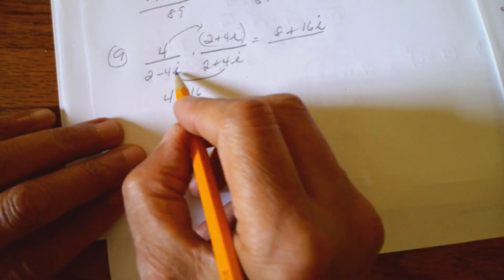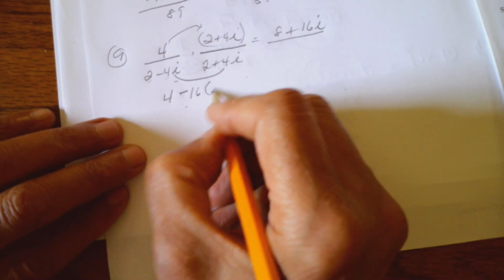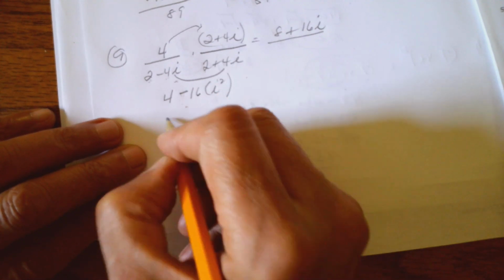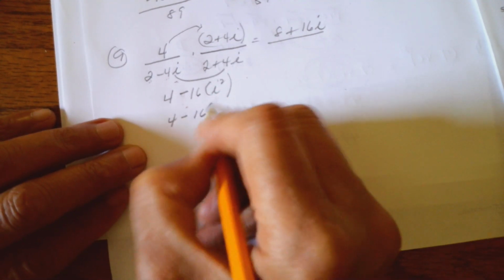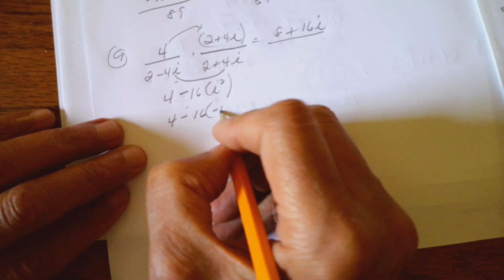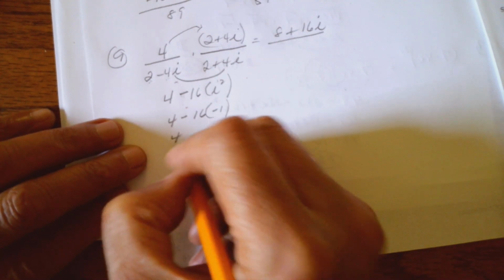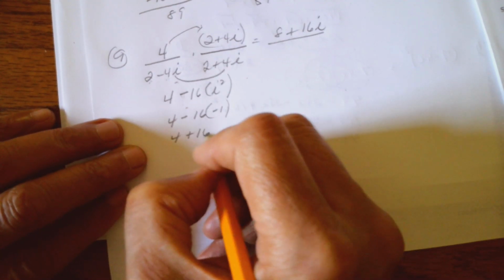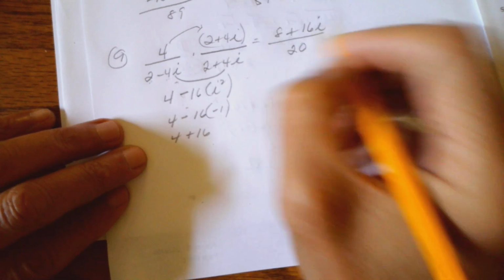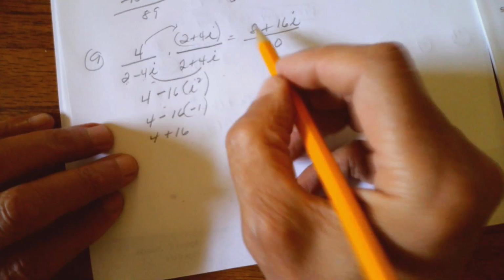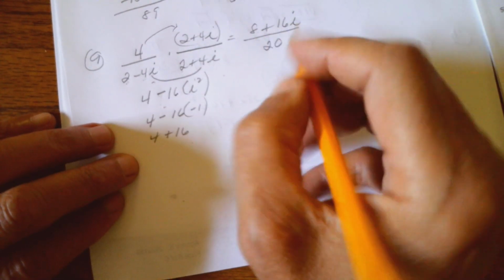Alright, minus 16i times i is i squared. So what do we got? 4 minus 16i squared, and i squared is a negative 1, so this becomes 4 plus 16. That's going to be 20. Now what I'm going to do here is to write both of these terms in the numerator over 20.